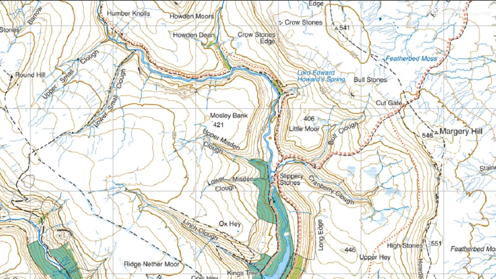Let's start with these two trig points first off. So this one, 541 height, is higher than all the ground around it. The ground is falling away down here to the east, falling away down to the west, and dropping again to the south. And there's nowhere really on the map that's any higher than this point.